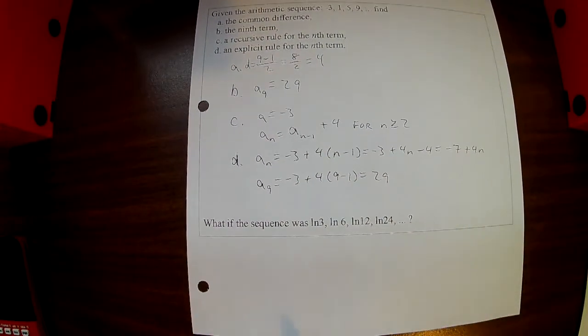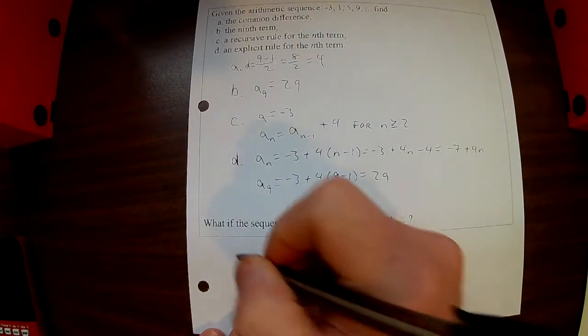All right. So now we have this funny looking sequence down here. Pause it and try to do the same 4 things. I'll stop here for a second while you do that. And then I'll pick back up just like right now.